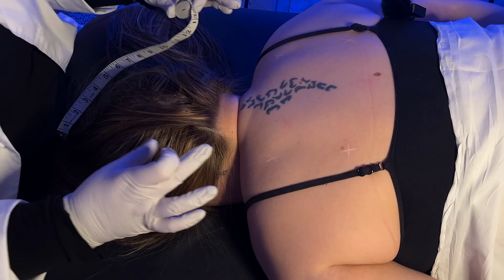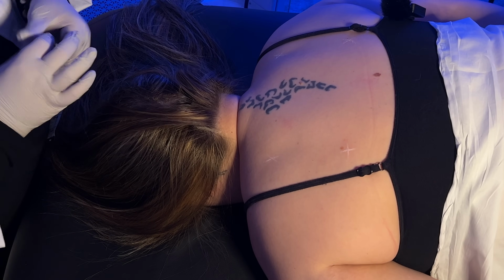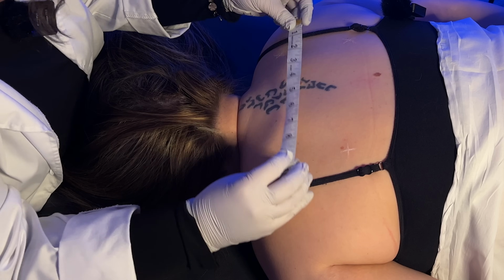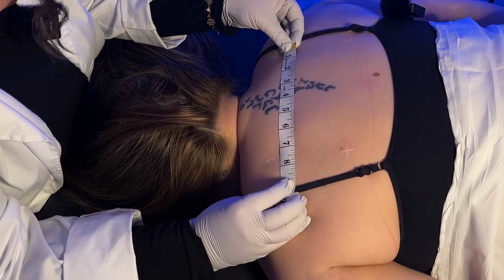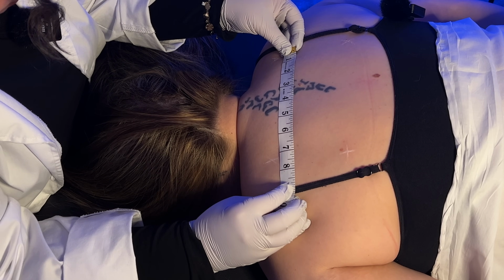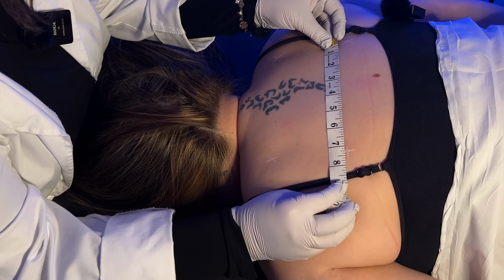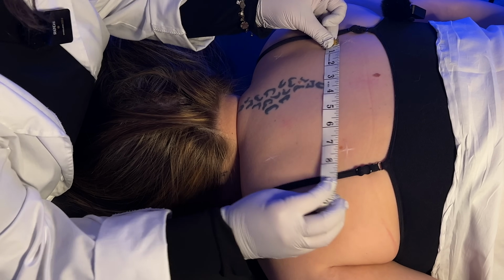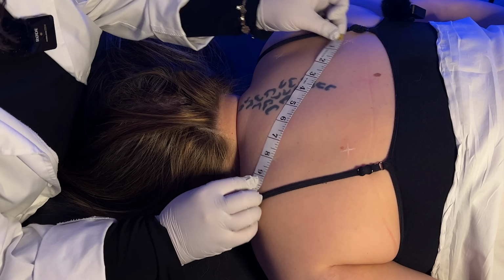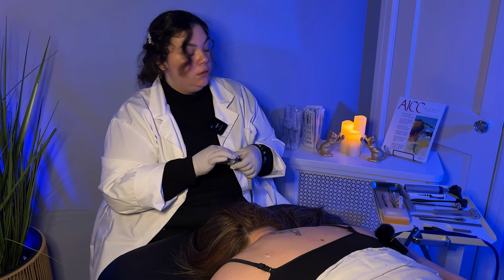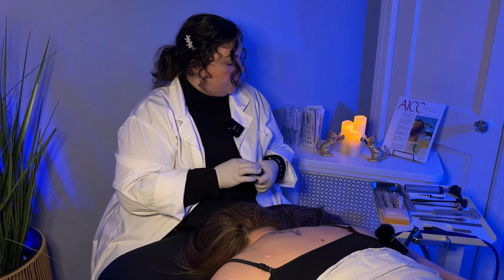So it's really just that top portion that's not quite. Okay, so we have 7.5 here, about 7.25. Starting to see what the problem is here.